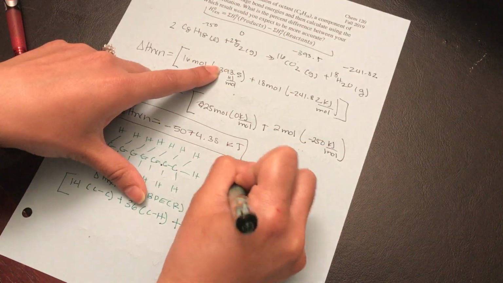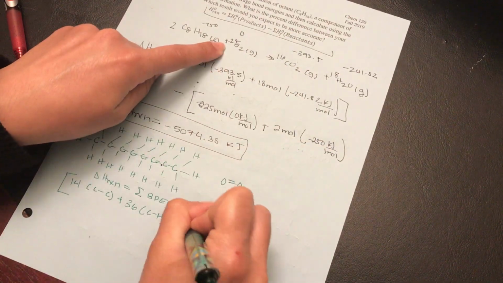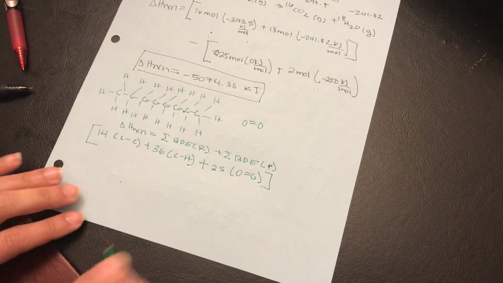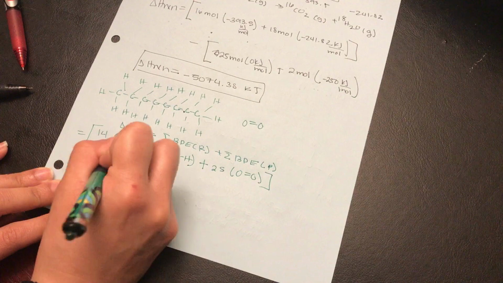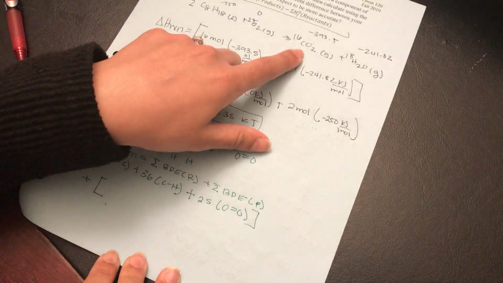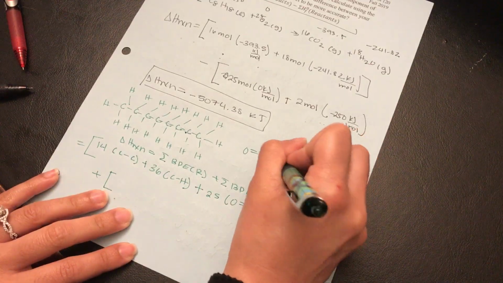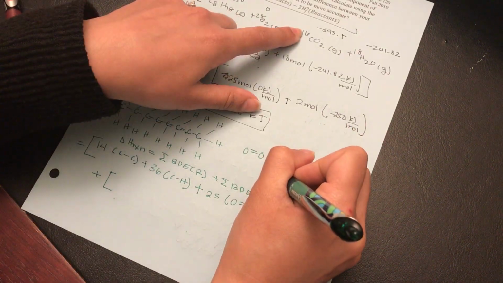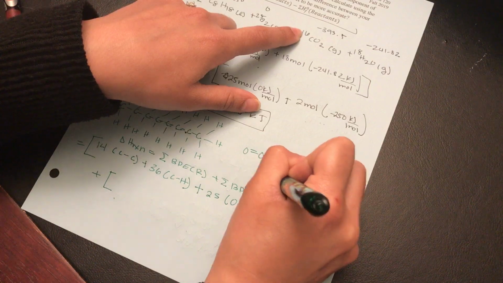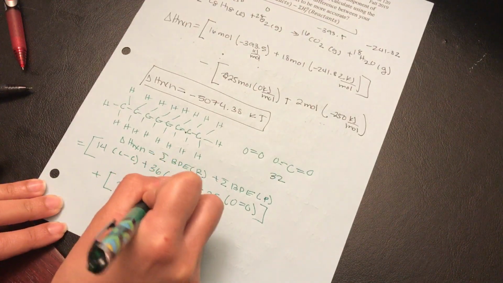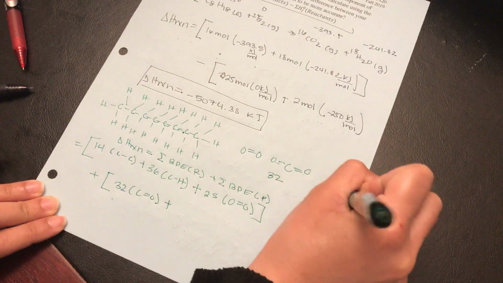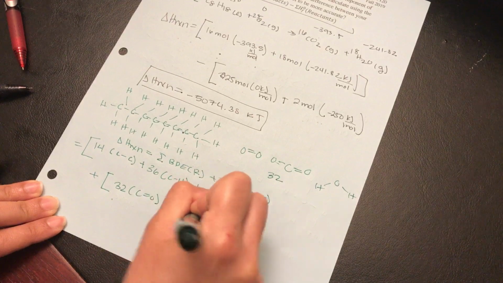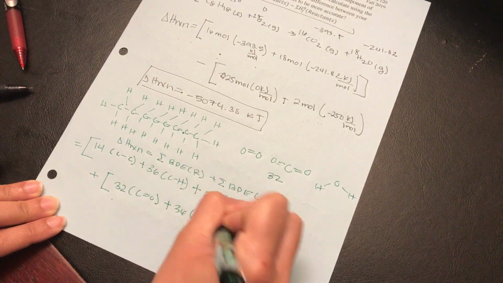Well, O is double bonded to another O, but there's 25 of them, so 25 oxygen-oxygen bonds. And that's going to make carbon dioxide. Carbon dioxide has 2 carbon-oxygen bonds, and I have 16 total, so I have 32 carbon-oxygen bonds, plus water has 2 oxygen-hydrogen bonds, but there's 18, so 36 oxygen-hydrogen bonds.